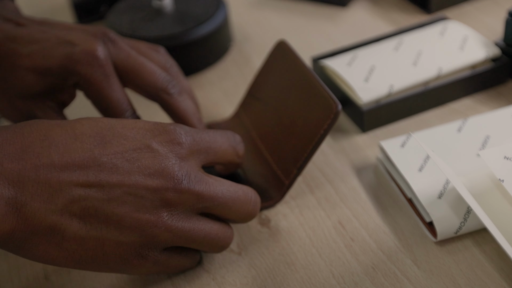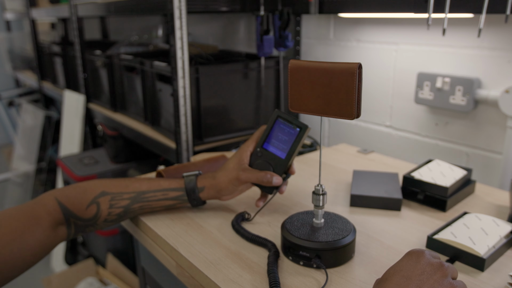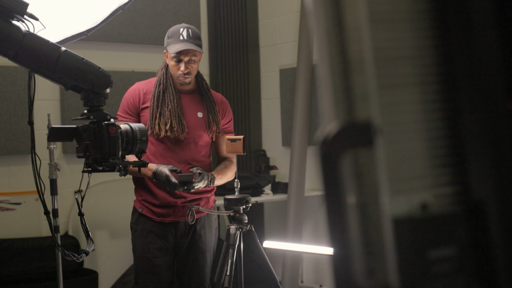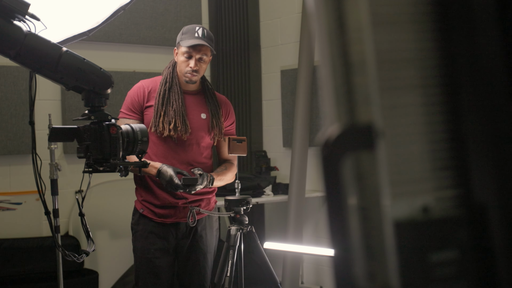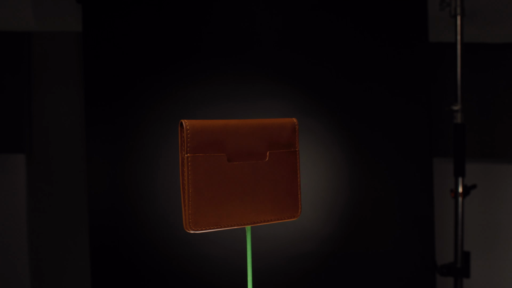So for the opener shot, the wallet was rotated to capture the exterior and to give an insight into the design of the product. Now, the final image is a composition of two shots actually, one of them was a clean plate so that we can mask out the rod later on in post-production.